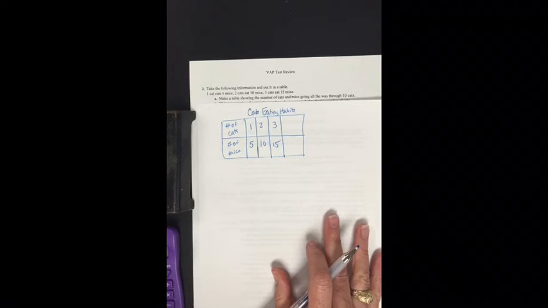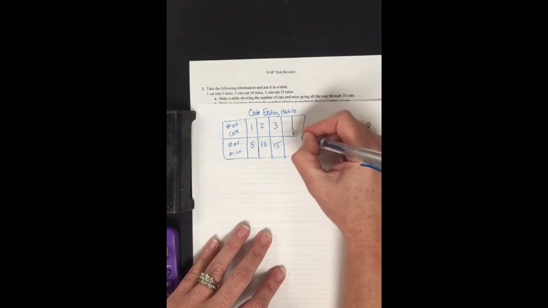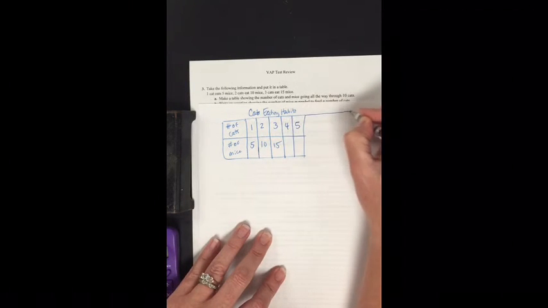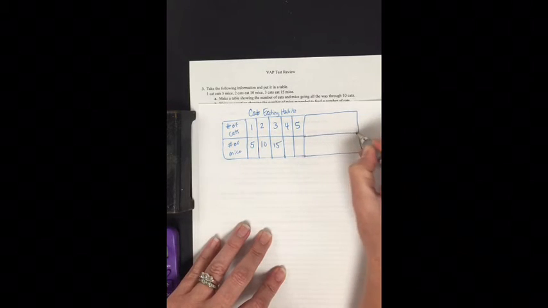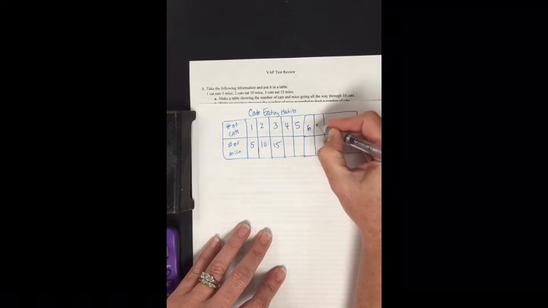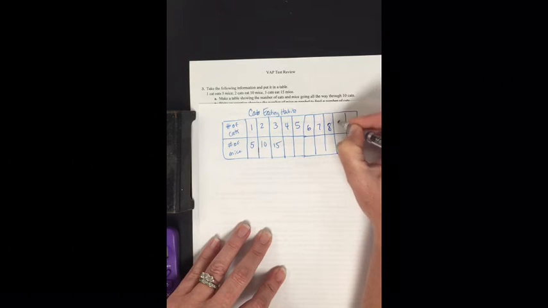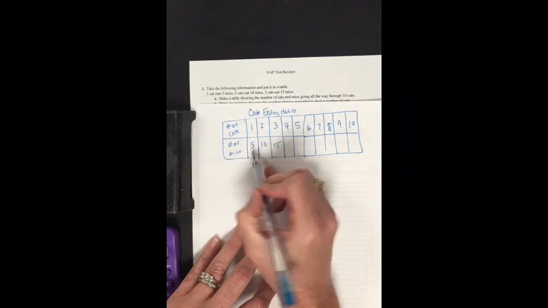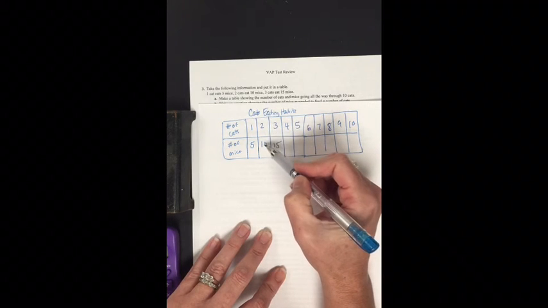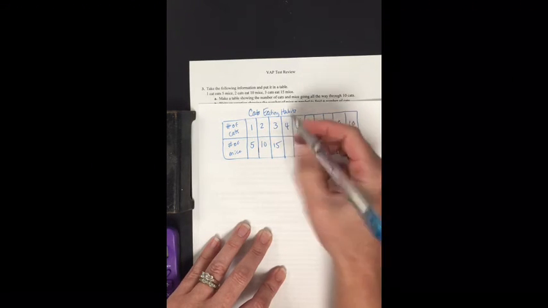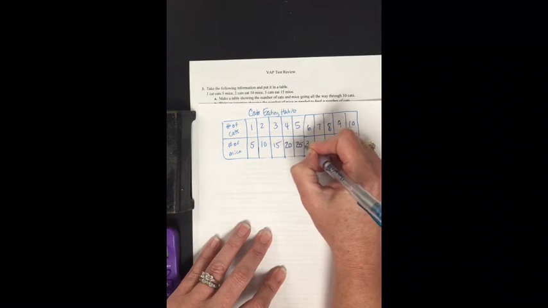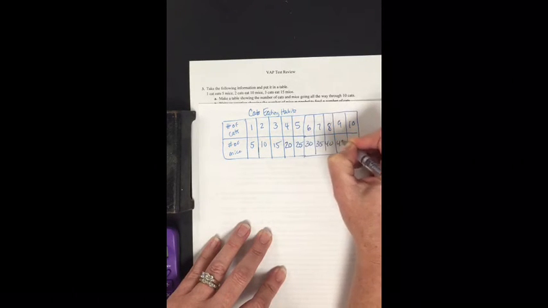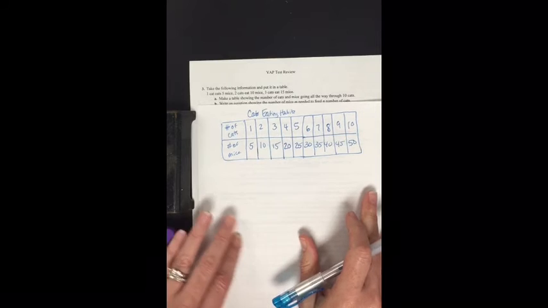It says, make a table showing the number of cats and mice going all the way through 10 cats. So we need to extend this, even though it doesn't give it to us. We will extend this out to 10. So if we look at our pattern here, we're getting from this number to this number by multiplying by what? 5. And I multiplied by 5, multiplied by 5, multiplied by 5. And you would just keep doing that until you had all 10 done. You would need to make sure you have both variables and a title for the answer to be completely right.